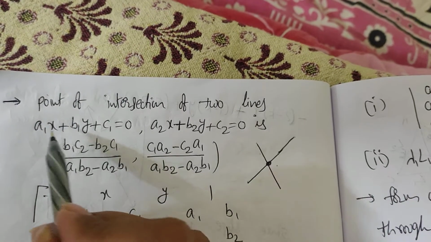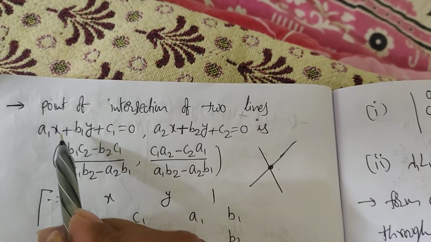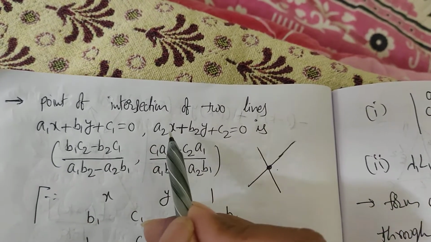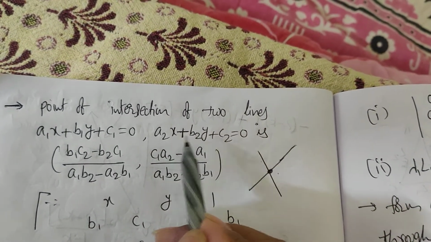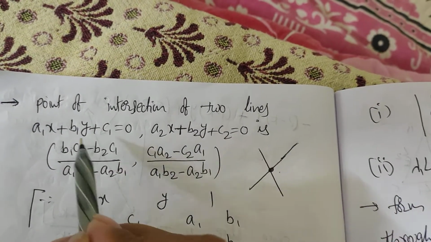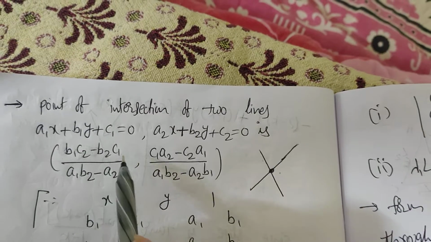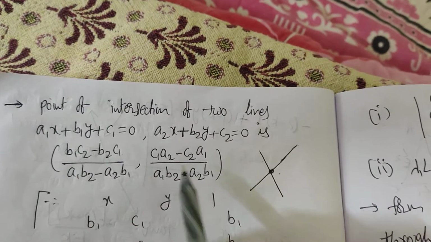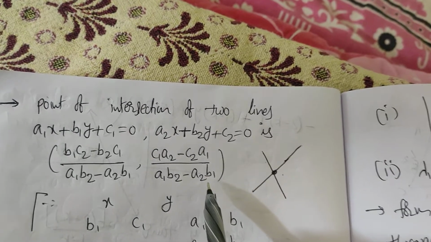Here, a1, b1, c1 are nothing but the coefficient of x, coefficient of y, and constant in the first equation. a2, b2, c2 are the coefficient of x, coefficient of y, and constant in the second equation. Based on these constants, we have b1 c2 minus b2 c1 by a1 b2 minus a2 b1, c1 a2 minus c2 a1 by a1 b2 minus a2 b1.